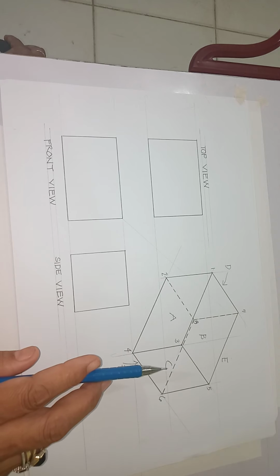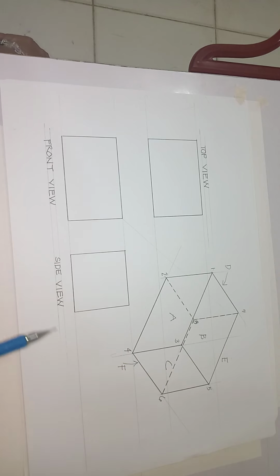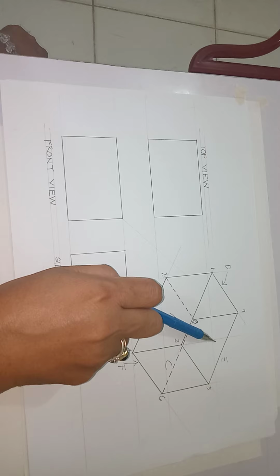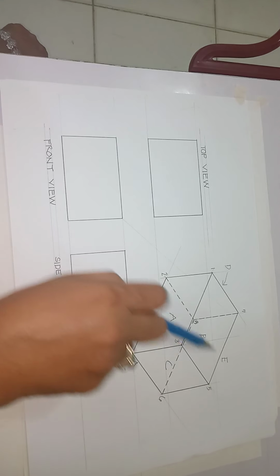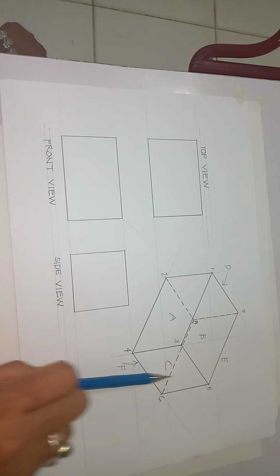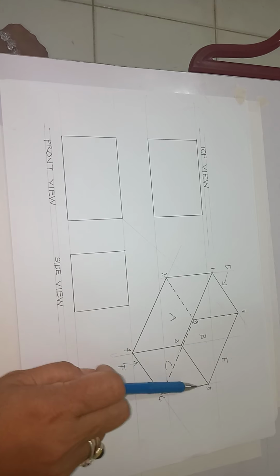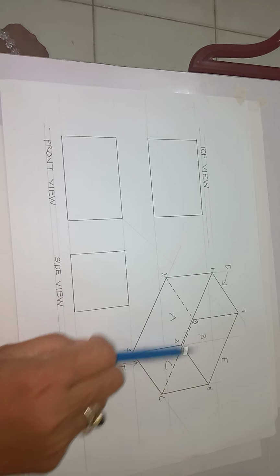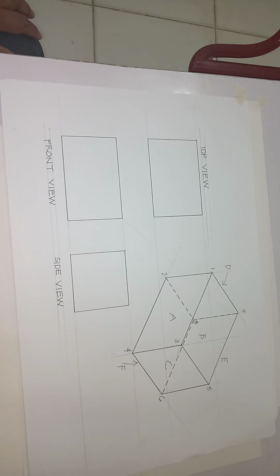Number 3, the width of the side view is exactly the same. As you can see, this is the width or the depth of the top view, and this is the width of the side view. If you analyze it, it is the same. Now, how are we going to understand or interpret these principles? I have assigned the numbers and letters in order to identify them.